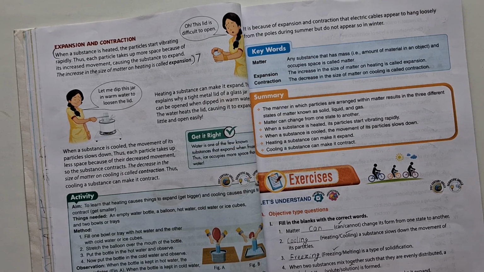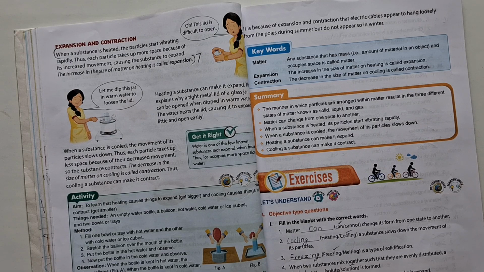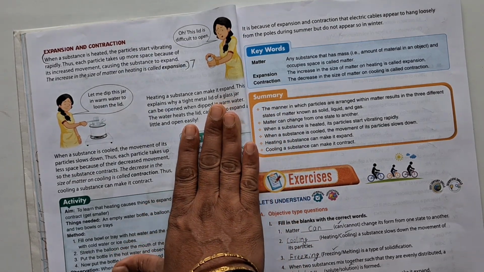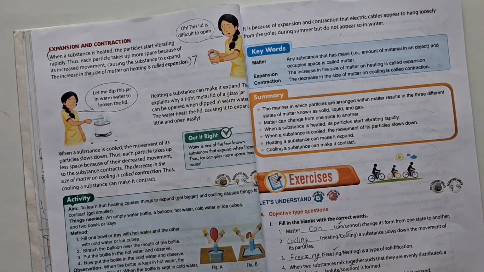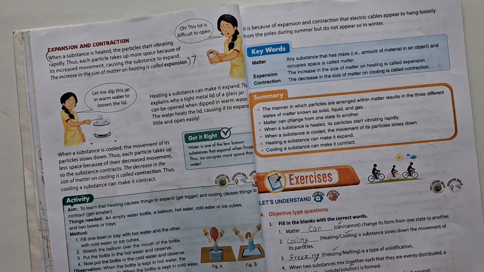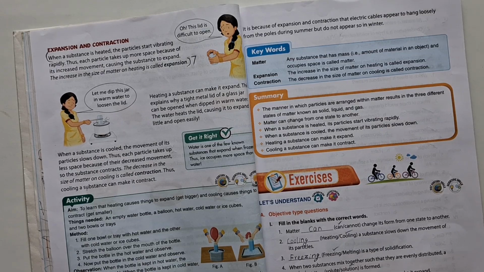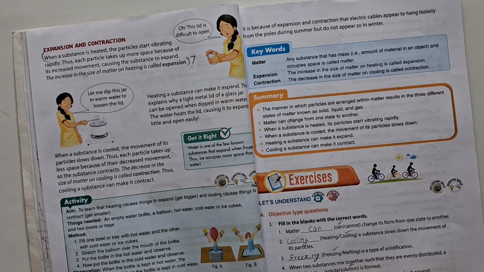The increase in the size of matter on heating is called expansion. Oh, this lid is difficult to open. Next one. Heating a substance can make it expand. This explains why a tight metal lid of a gas jar can be opened when dipped in warm water. The water heats the lid, causing it to expand a little and open easily.